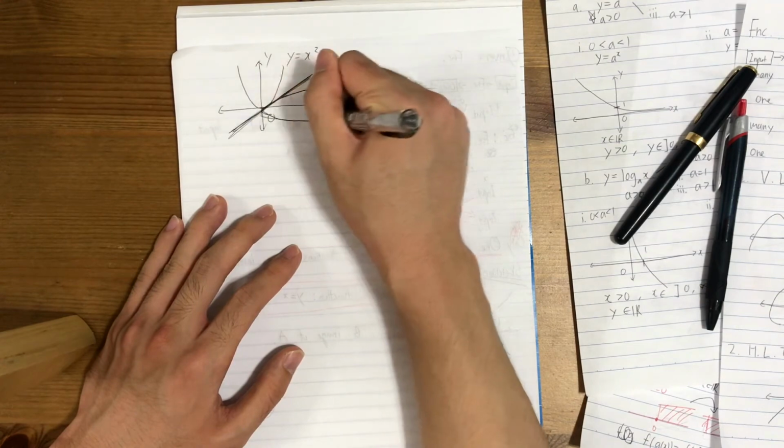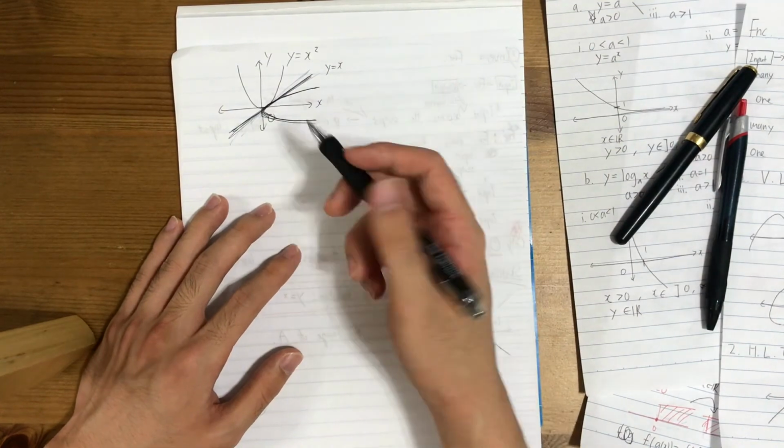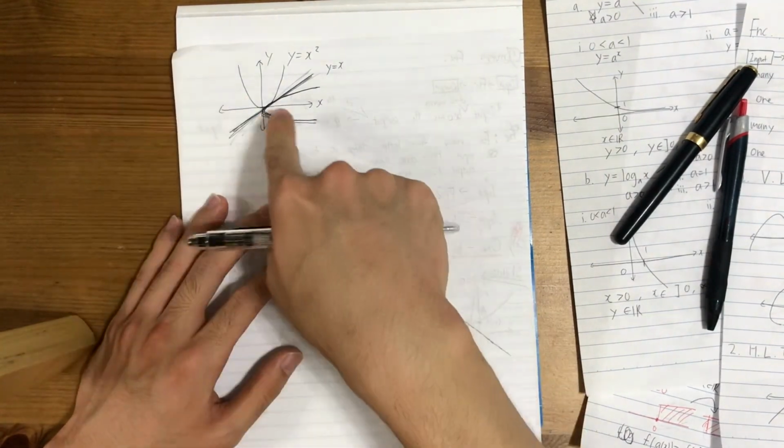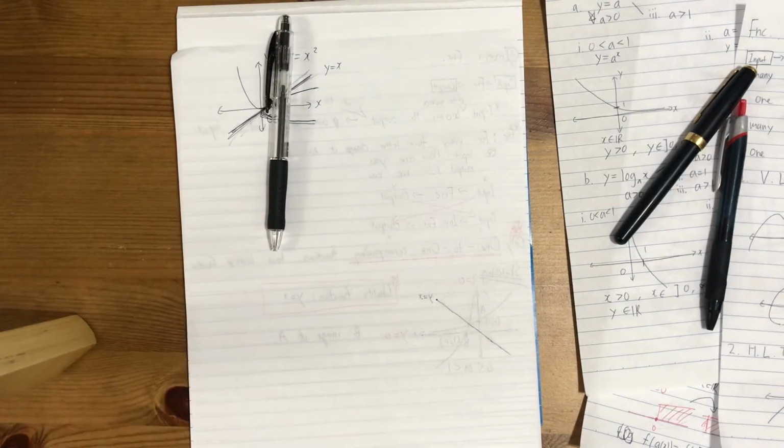Please note that it's not to scale. It's just a reflection over y equals x. So we see that for every x value here, we have two y values. So it's one to many, so it's not a function.